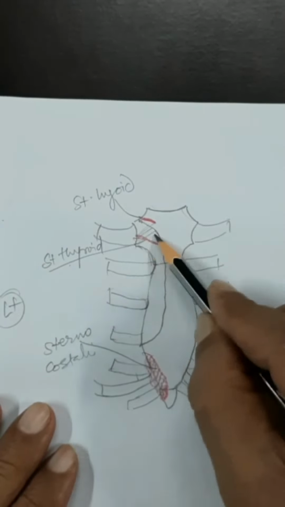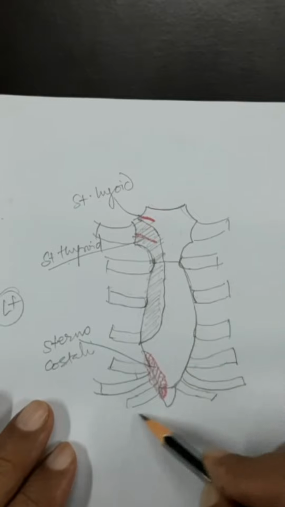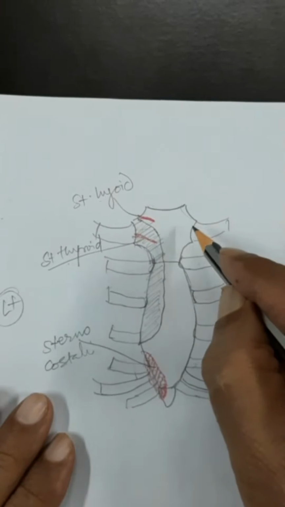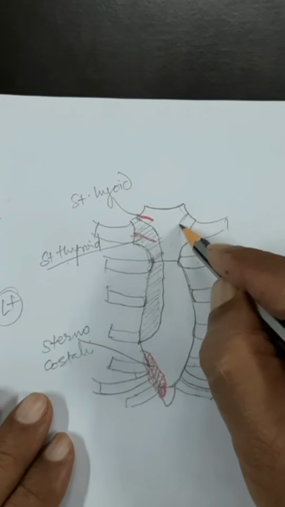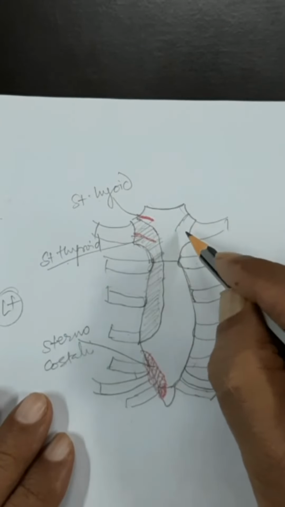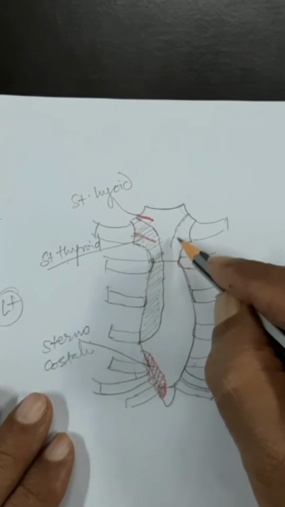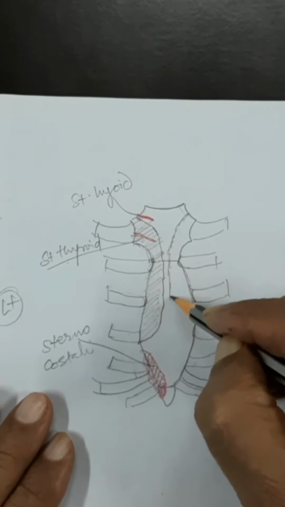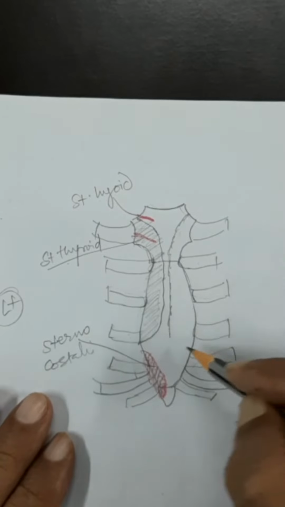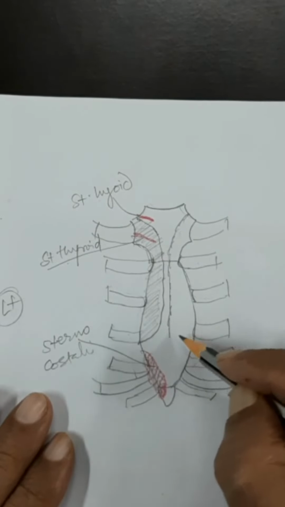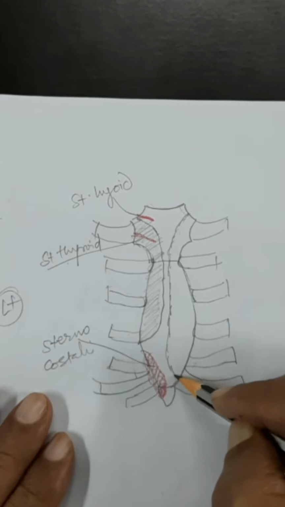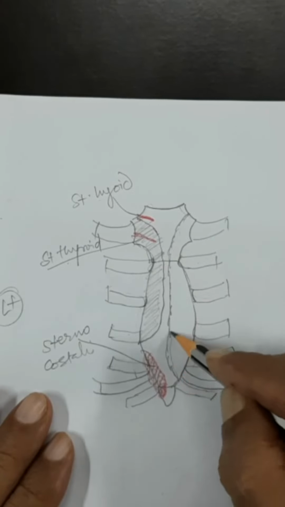This is the reflection of the pleura onto the left side because of the presence of the heart here, okay. But when you are asked by the examiner to draw it on the right side, it starts from the clavicular notch, come very close to the median plane, okay, and then go right up to the lower end of the body of the sternum, at least up to the sixth costal cartilage.